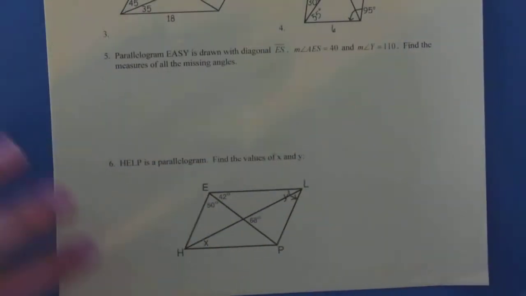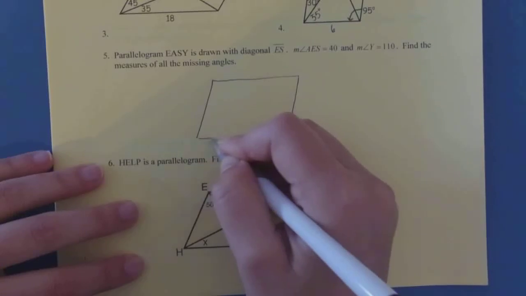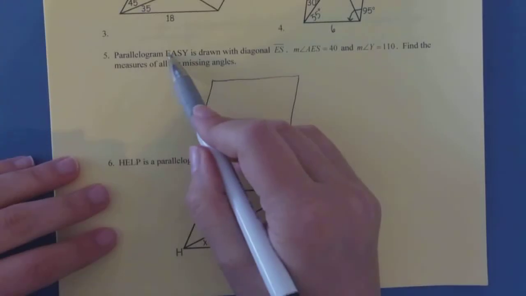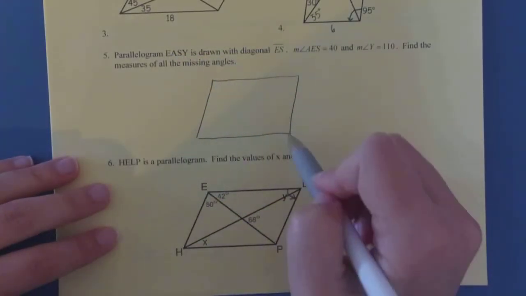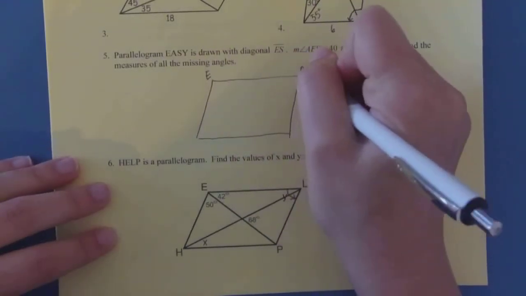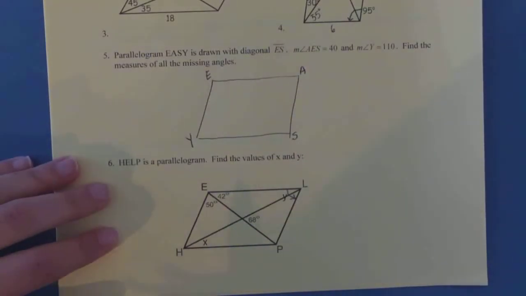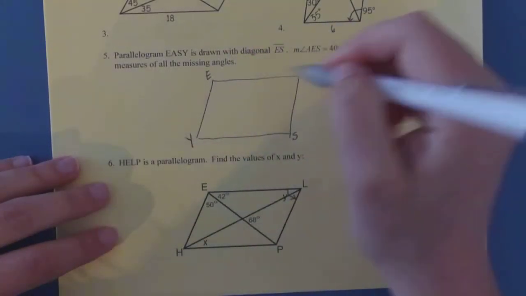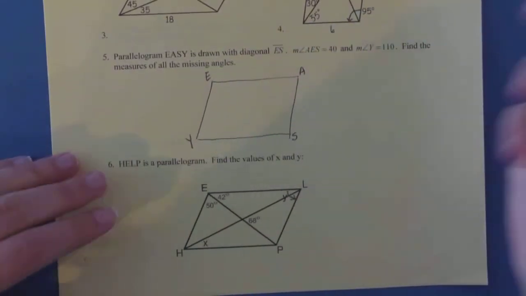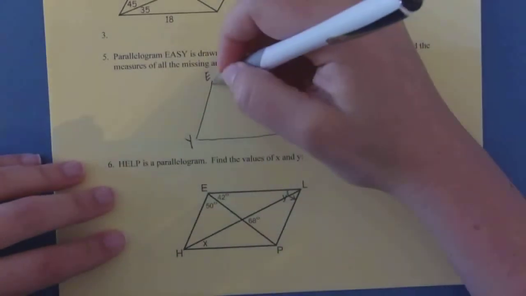Okay, so number 5, now we have to draw our own picture. All right. So it's a parallelogram. So I'm just going to draw a generic parallelogram. You guys remember how good I am at drawing straight lines? Nailed it. Now it's parallelogram easy. It doesn't matter where you start with the E, but your letters have to go in order. So E, A, S, Y. Okay. Again, that's pretty important because if you would go E, A, Y, S or something, and mess up the order, then you wouldn't fill in your information correctly. Obviously, your picture wouldn't be accurate.